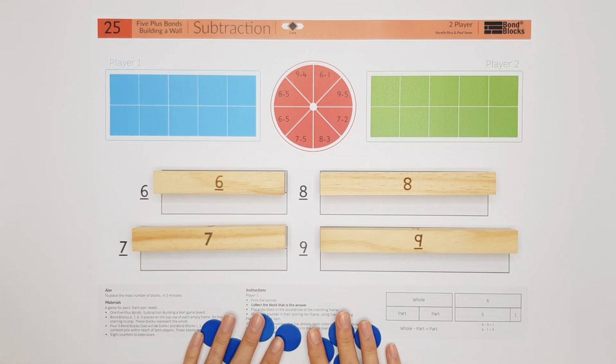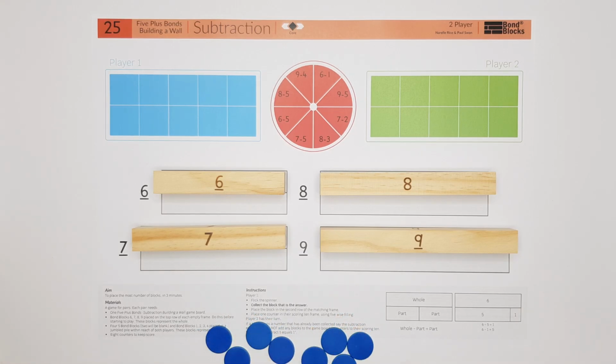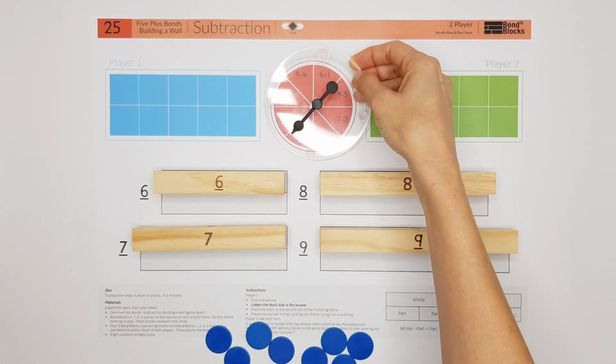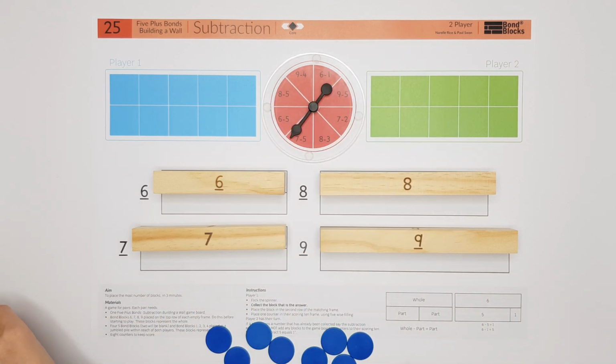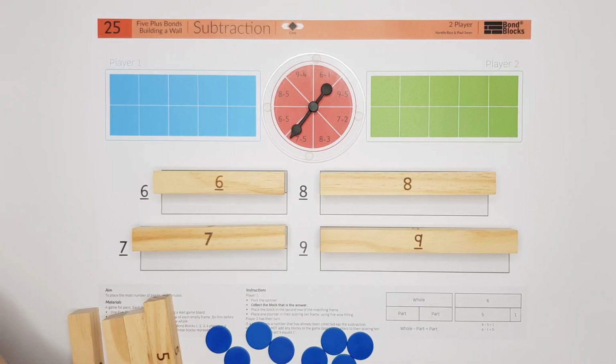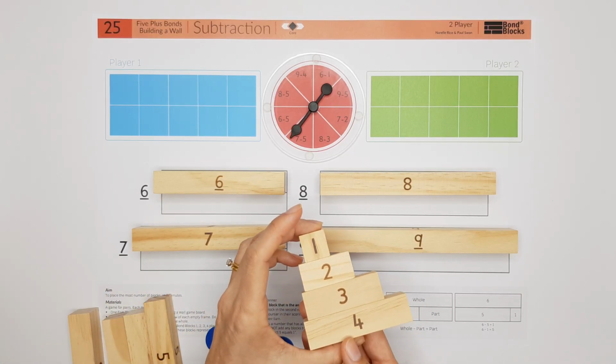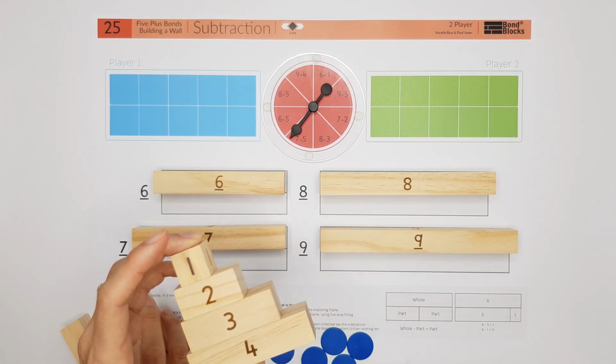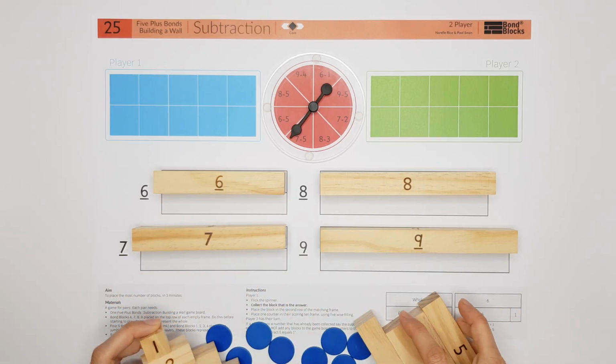We need 8 counters to keep score and our spinner. I also need 4 5 blocks, 2 will be blank, and 1 of each of these blocks. I need to jumble these blocks.